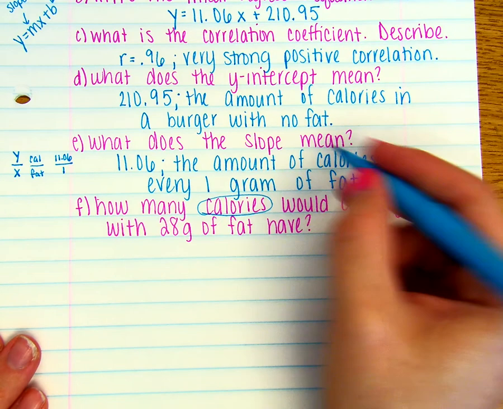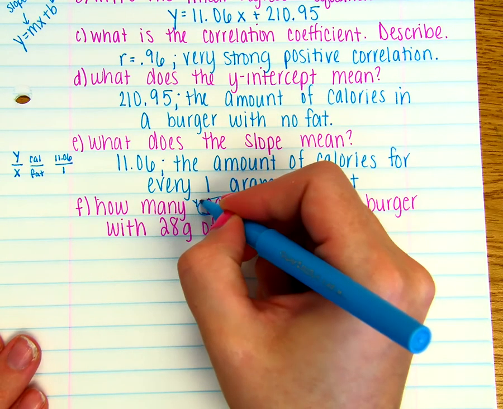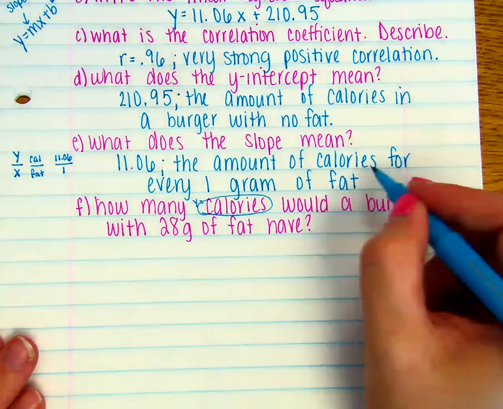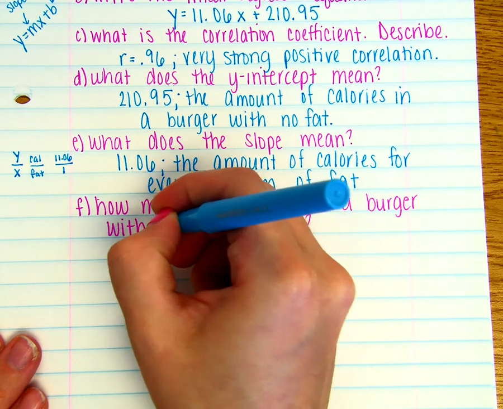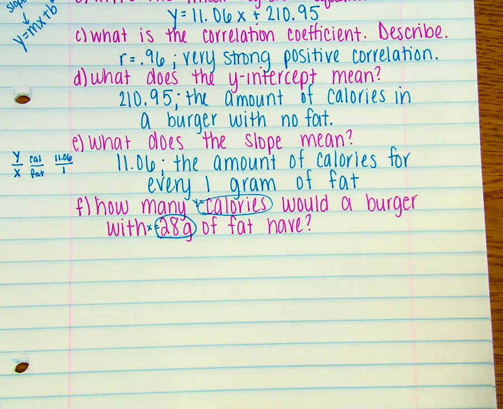So here it wants us to find how many calories. We know the calories are the y value, so that's what we're going to be looking for. It tells us how many grams of fat. Grams of fat is our x value.